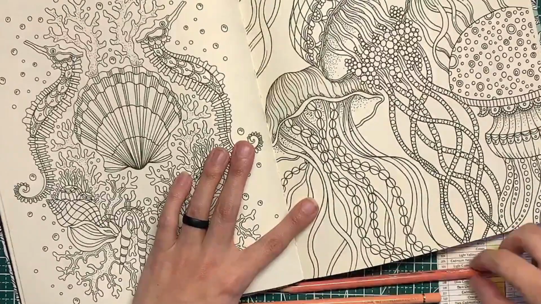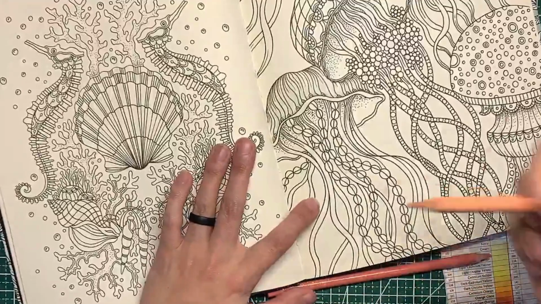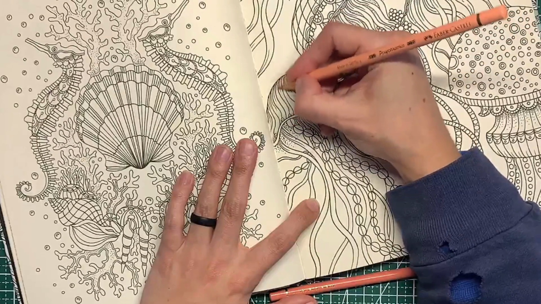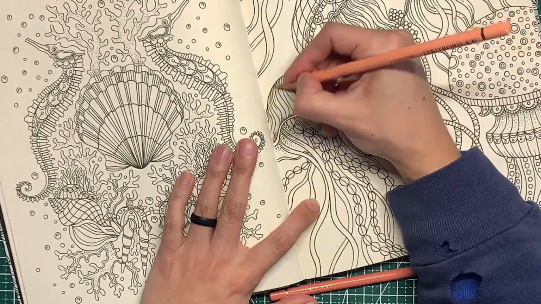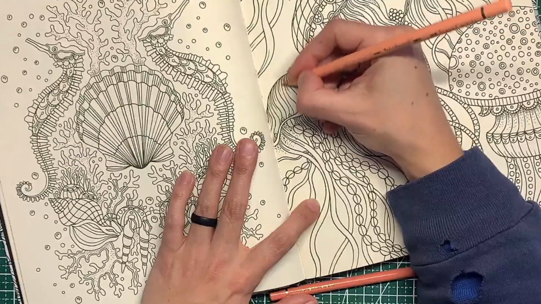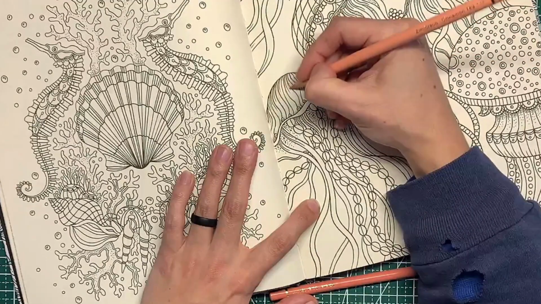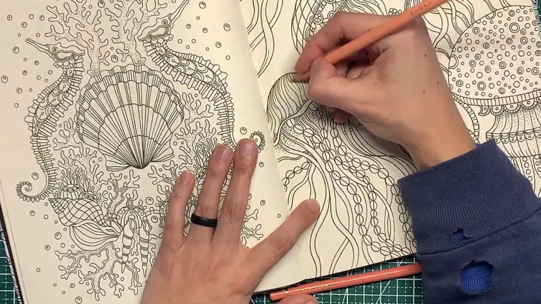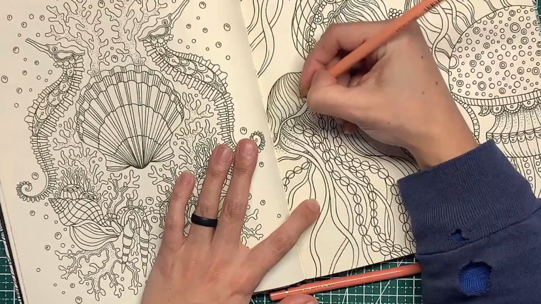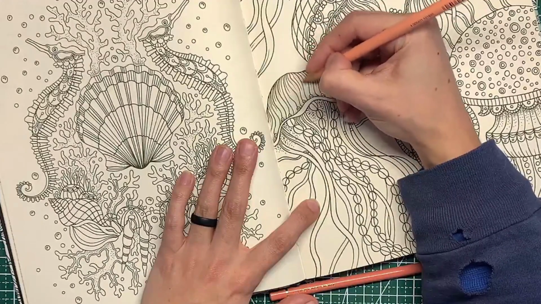Alright, so then I'm going to grab my cinnamon, which is my midtone. And I don't want this even. I don't want them all to come down to the same point. I want there to be different tonal values in here.